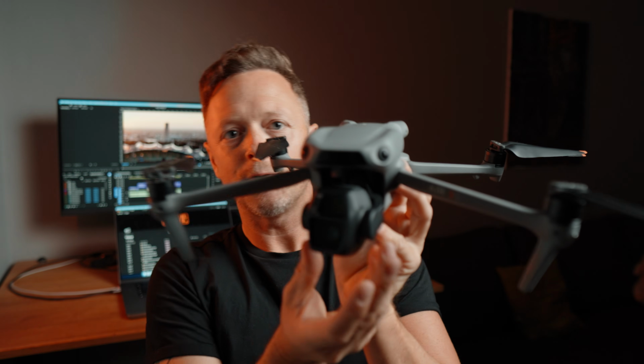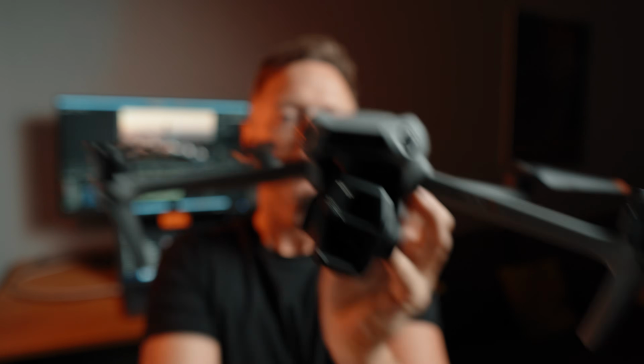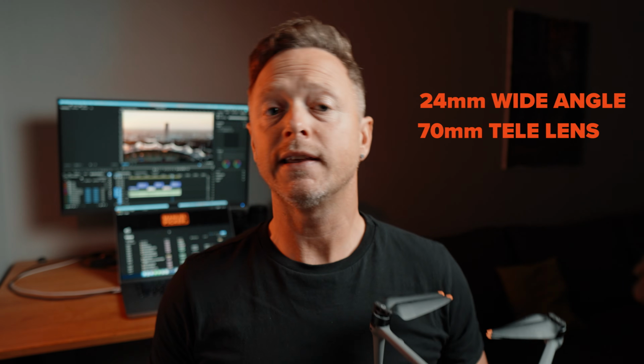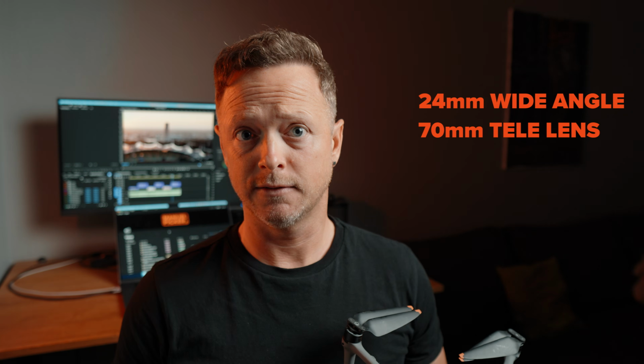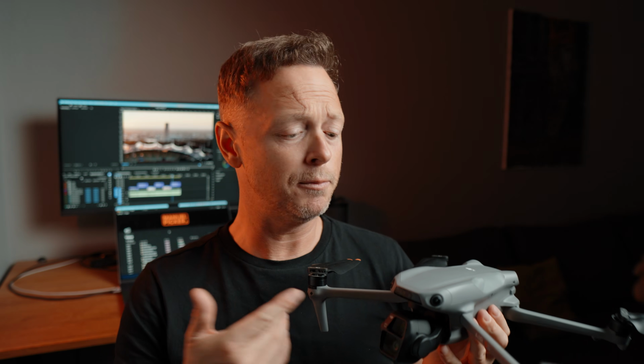This is the DJI Air 3S and these are the two cameras of it. It has a 24mm wide angle lens and a 17mm tele lens. For a very long time I barely used the tele lens because I didn't understand the power of a tele lens in combination with a drone. That has changed completely. Why? I'm going to tell you later, but we have to go outside for this.